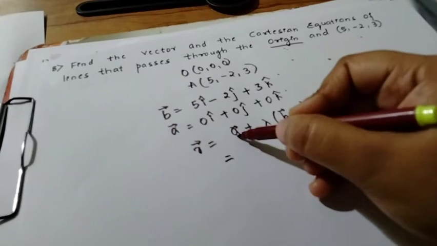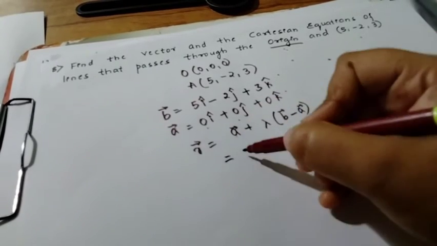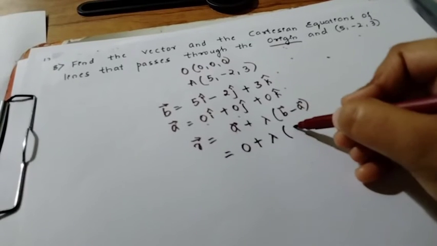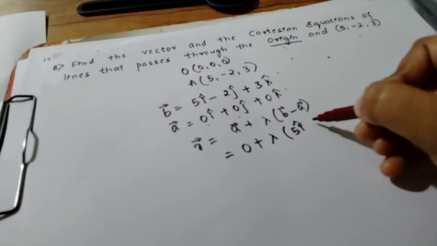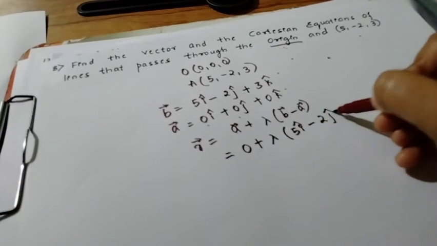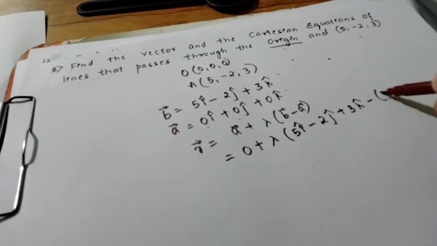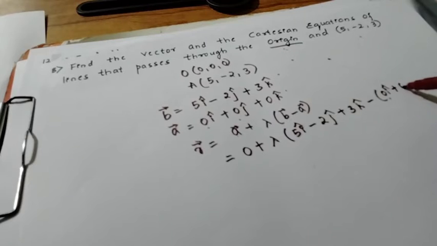So what is a? It becomes 0 0 0. It is 0 only, plus lambda times of b vector is what? 5i minus 2j plus 3 times of k minus 0i plus 0j plus 0k.